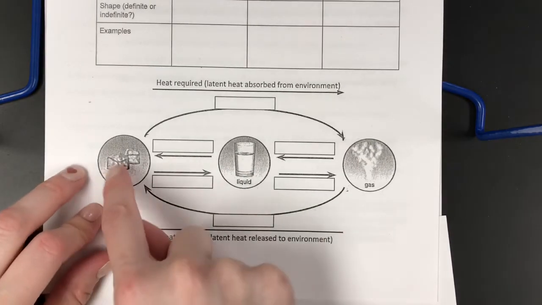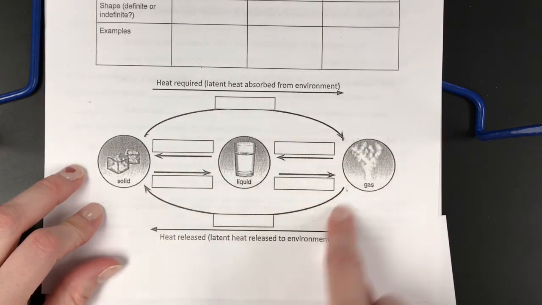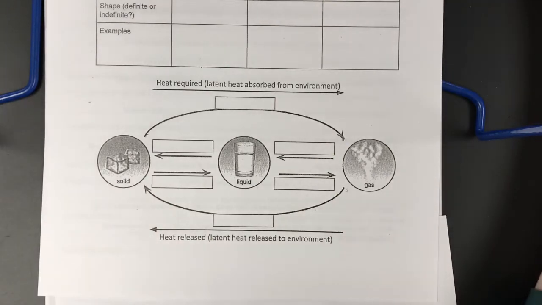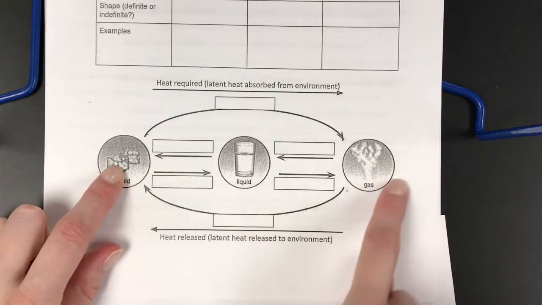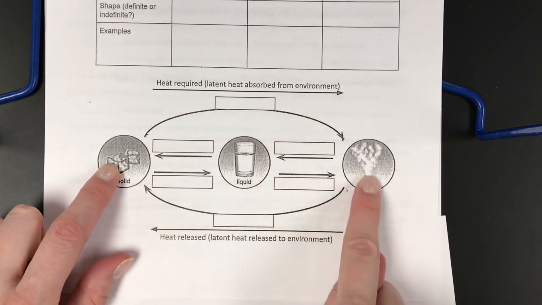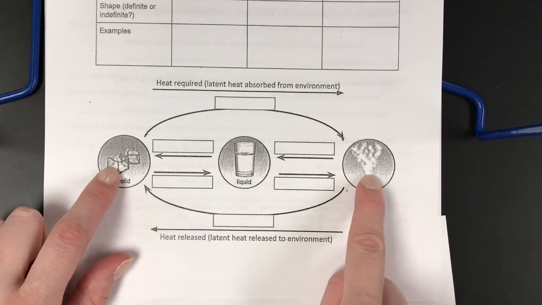What about these ones? Either from a solid to a gas or a gas to a solid. Sublimation. Yeah, which one is that? Gas to solid. Nope. Solid to gas. Yep. Okay, so from a solid to a gas, that's called sublimation. How do you spell that? Like it sounds, S-U-B-L-I-M-A-T-I-O-N.